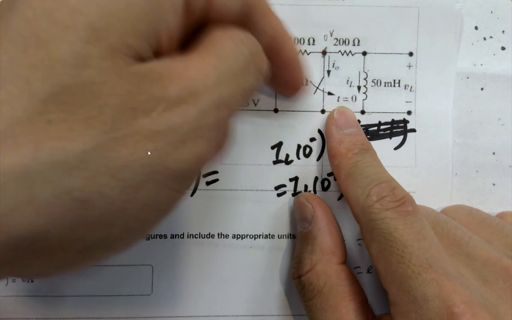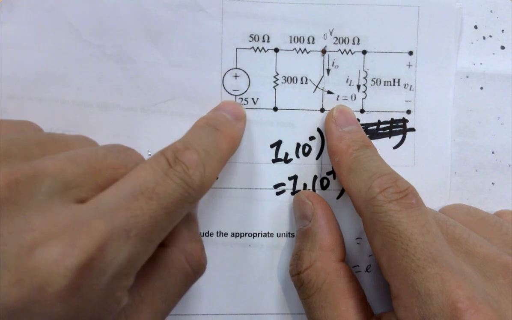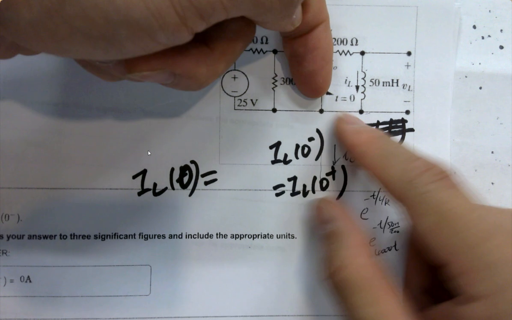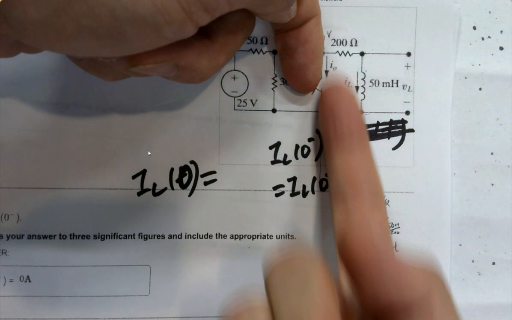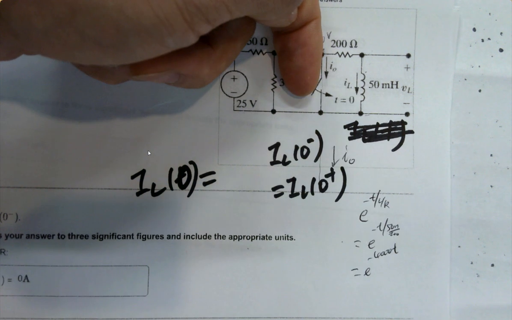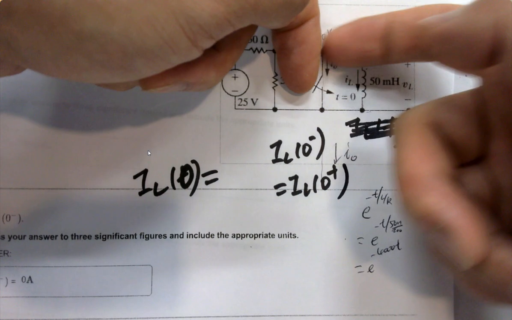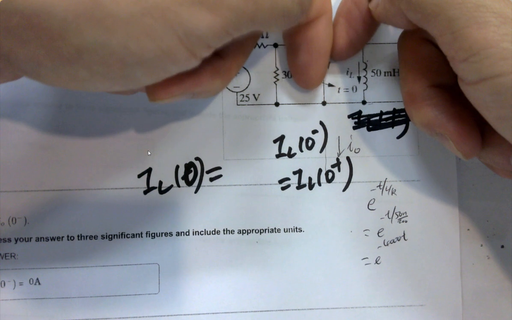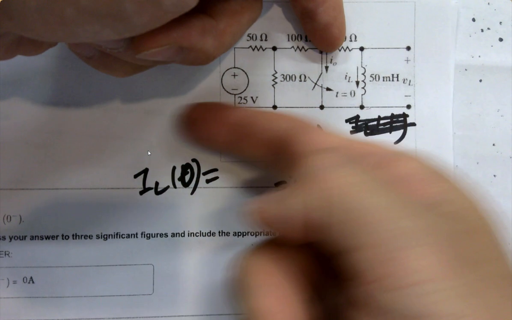Okay? So we close it. Because of this contribution, there will be a current flowing here, and there will be a current flowing here as well. Let's say flowing here. So KCL. Because this is the ground, it directly goes back.